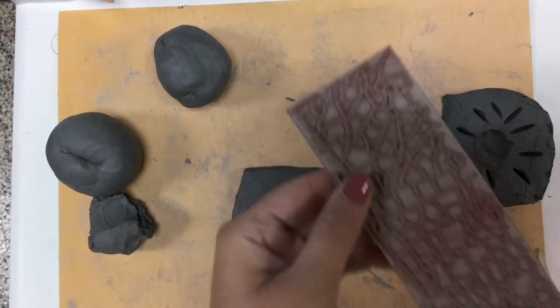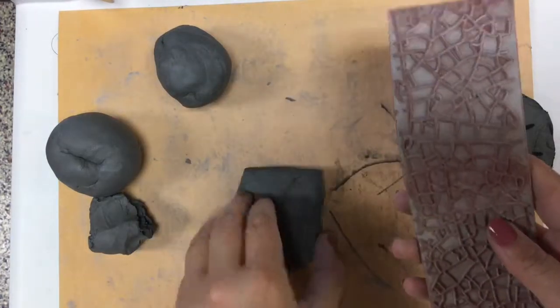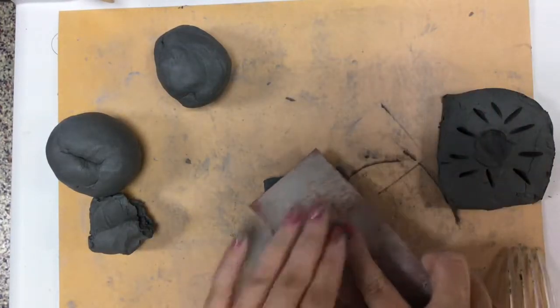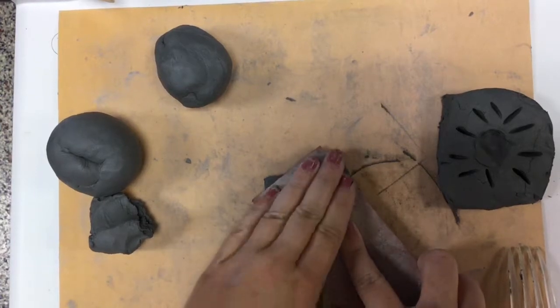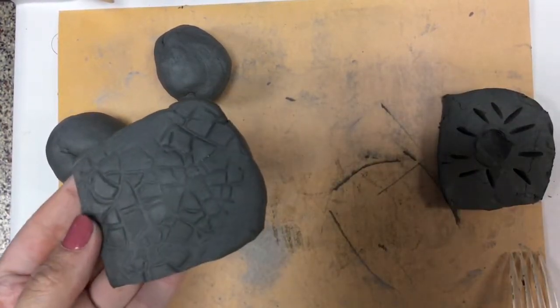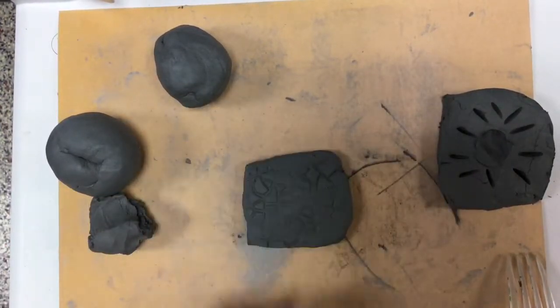Another option we might choose are these texturing tools. So what we'll do is we'll take those and you'll push it into your clay to make those imprints.